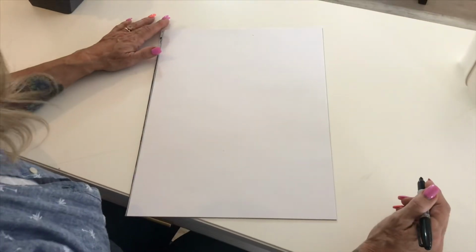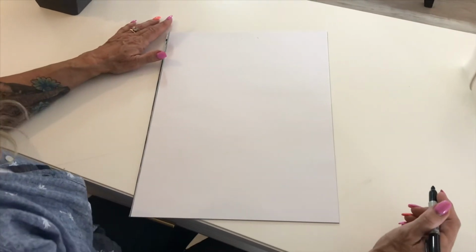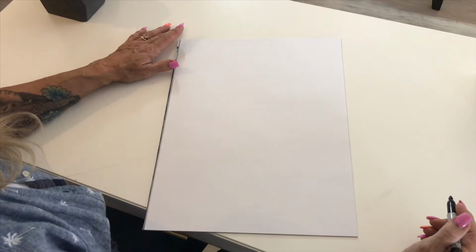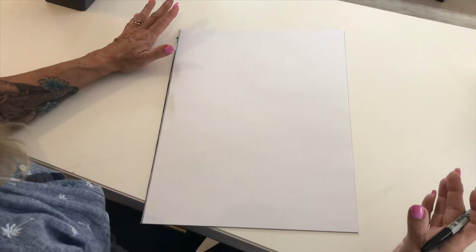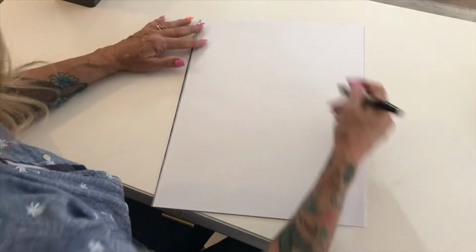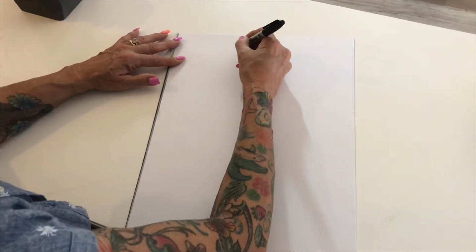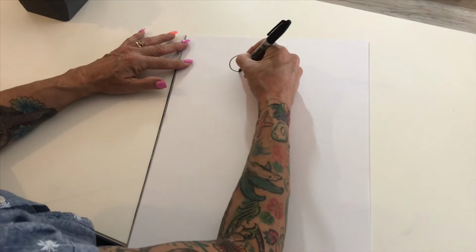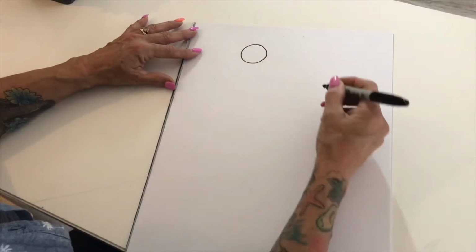All right, let's get started on our dragon. In medieval times, the dragon was a symbol of either strength and power, or it could also symbolize evil. So we're going to get started on our dragon, and we're going to start near the top with a circle, a little bit bigger than a quarter-sized circle like that.